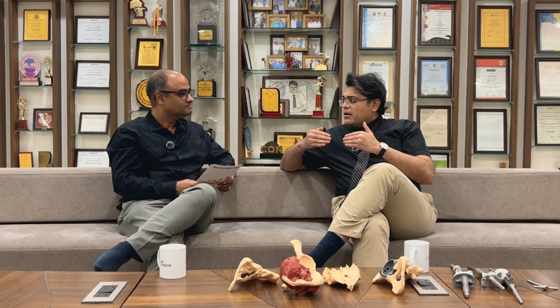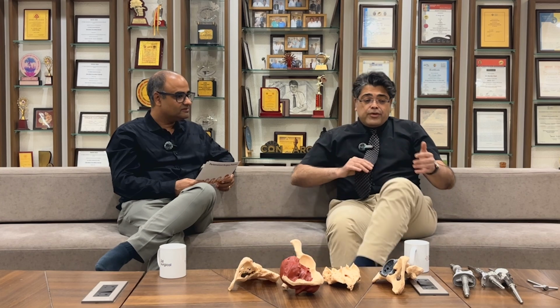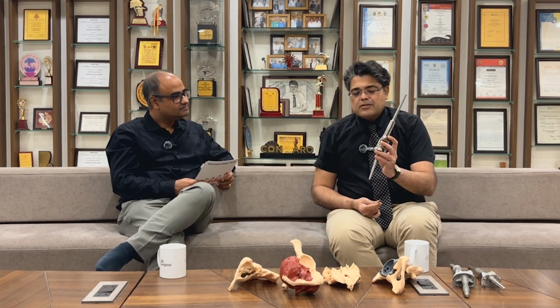Similarly, in children, we have to have a mechanism by which we can keep the limb lengths equal. As I just said, if a 10-year-old child loses the physis, and if you put in this specific implant, by the time he grows up, he'll be like 3 and a half, 4 inches shorter on this side. So we have this kind of prosthesis, which is known as expandable prosthesis.